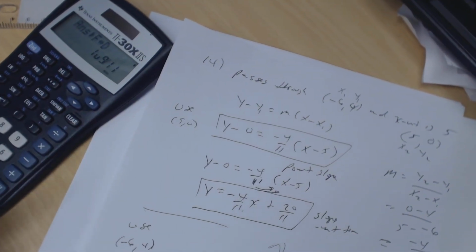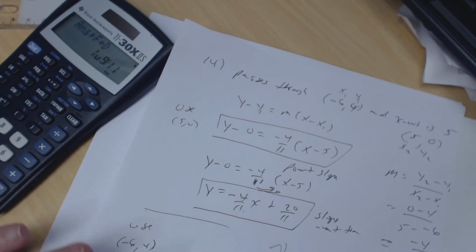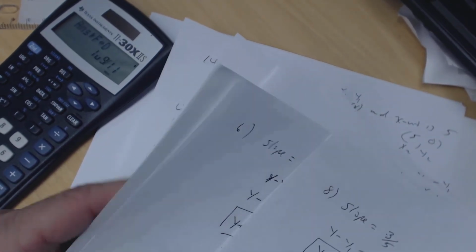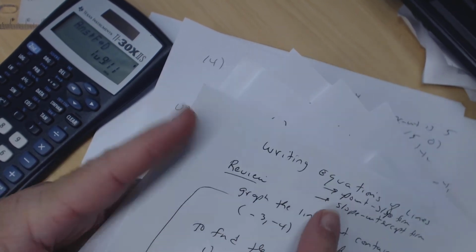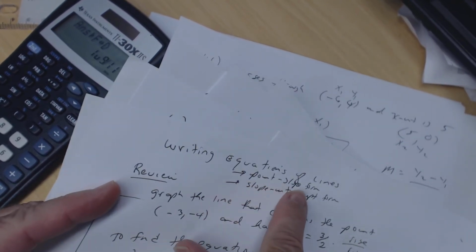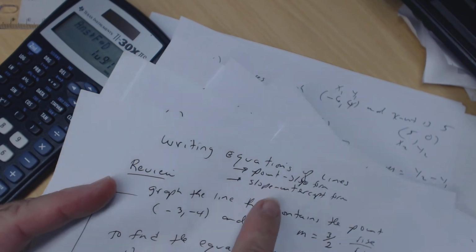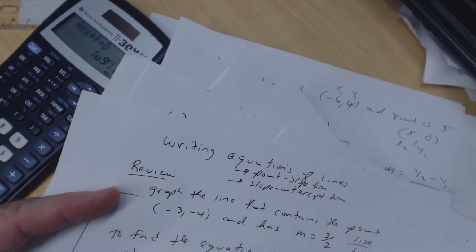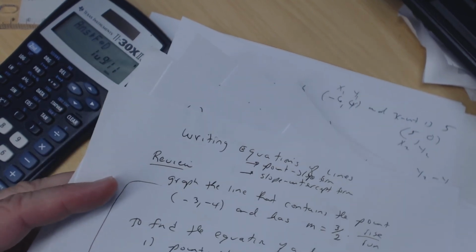So this part is where you had to write the equation of a line, and notice the steps you went through to write the equation of a line. You first of all found it in point-slope form, and then once you found it in point-slope form, you changed it to slope-intercept form. All right, so make sure you go over these problems. Okay, that's the end of this lesson.